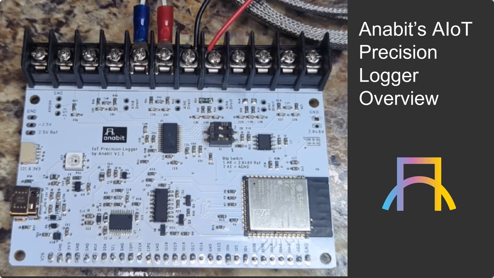We have 11 different measurement channels. So you'll see 12 different screw terminals here. One of them is ground. The other 11 are measurement channels that route to the ADC's mux. And so the reason we have 11 is because we can do 10 single-ended measurements. So 10 of the channels used for the measurement, the other one tied to ground. And then we can also configure it for 5 differential measurements, and you can pair the channels however you want.